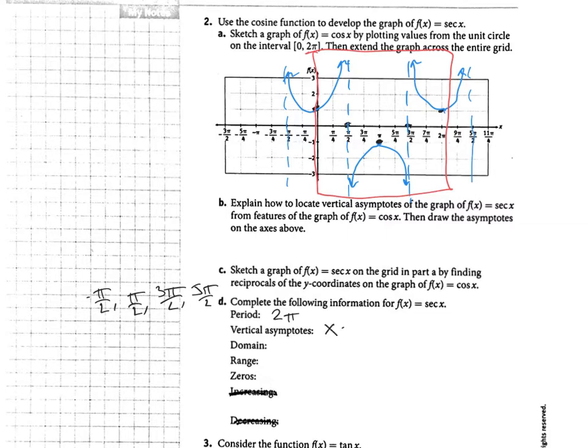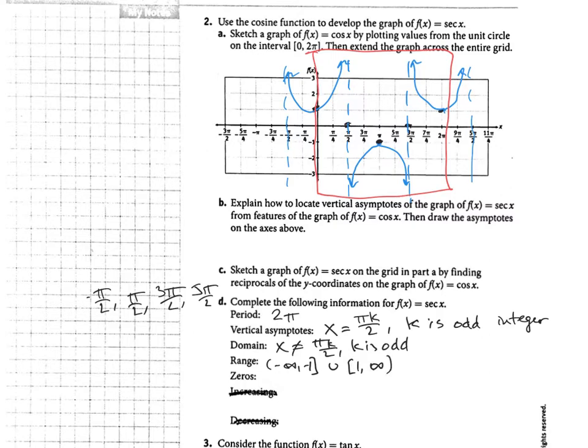So we know that it's x equals pi times k over 2. But k is odd. We can't even say integer because that includes 0. The domain here, again, probably easier to say what it is not. X cannot equal pi k over 2, where k is odd, because those are your asymptotes. The range is going to be just like what we just did, negative infinity to negative 1, and then we join that up again from 1 to infinity. Of course, where does it touch the x-axis? It does not.